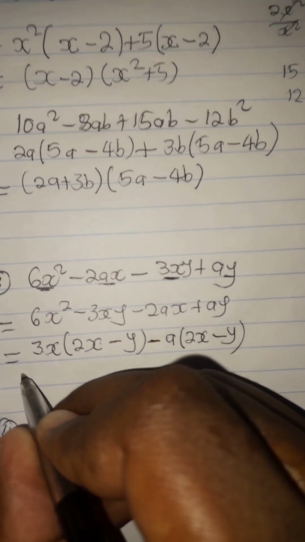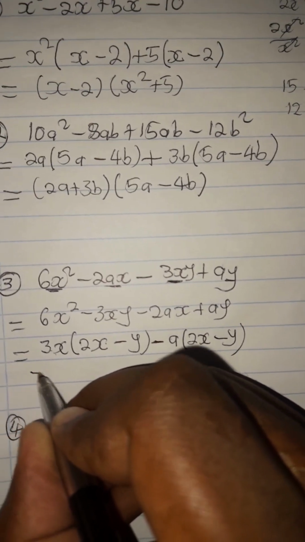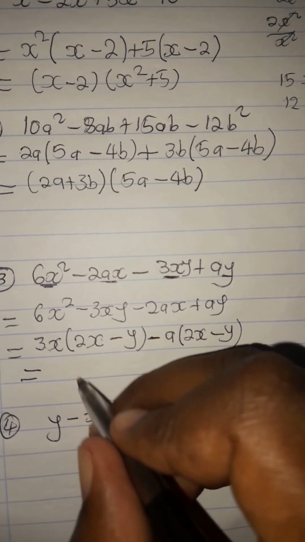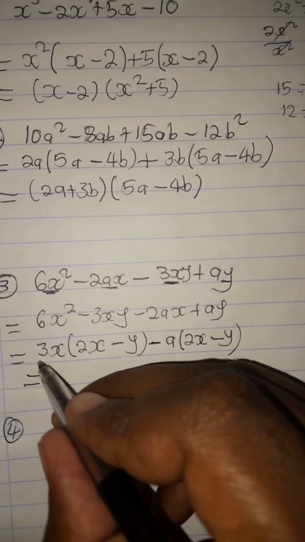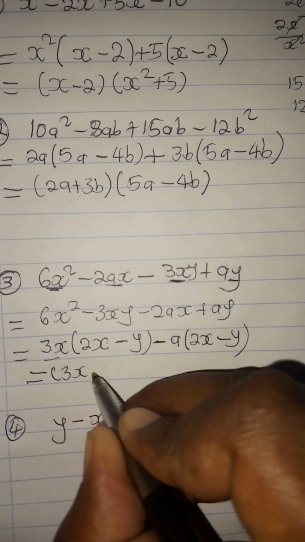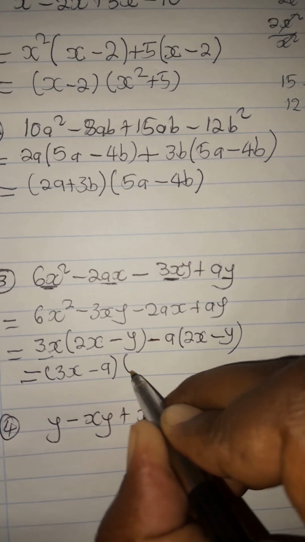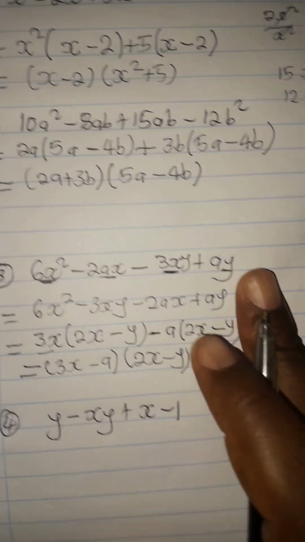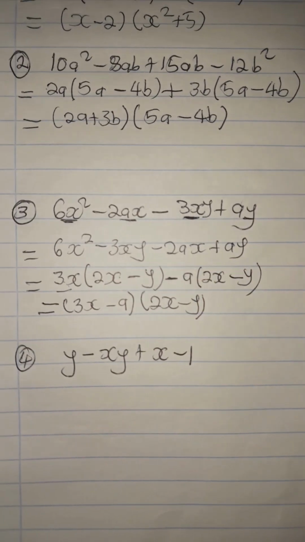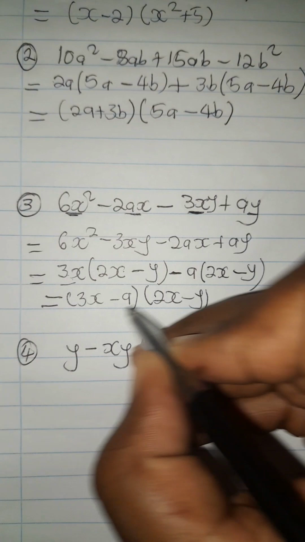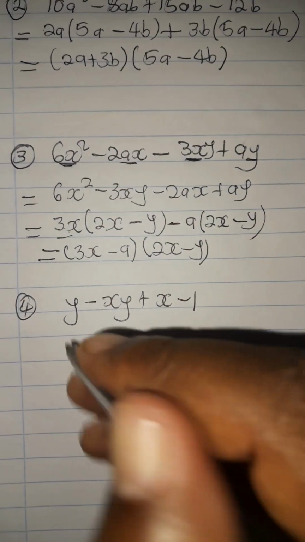So we can see that this is great, guys. Then we can take out 3x minus a, in a common bracket, multiplied by the common bracket, which is 2x minus y. Oh, great. This is beautiful.